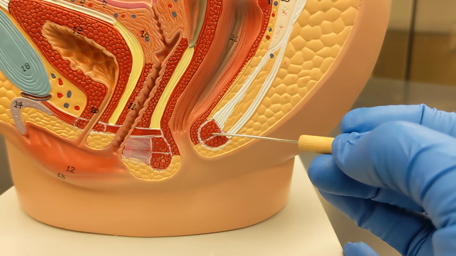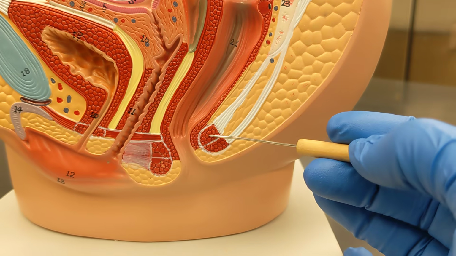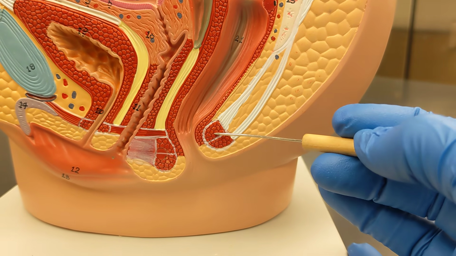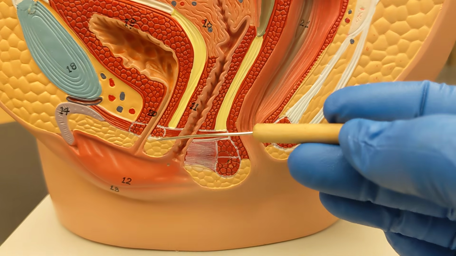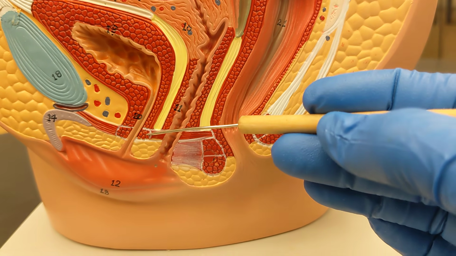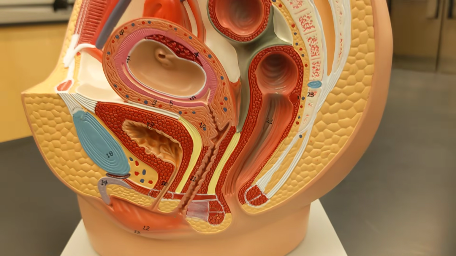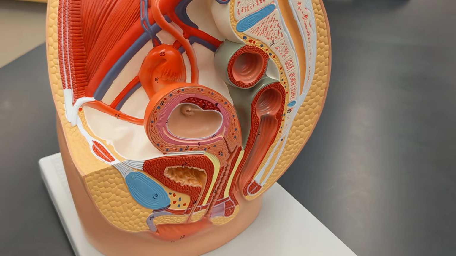This is the external anal sphincter, and this is what allows us to control bowel movements consciously. So we can consciously decide it is convenient to have a bowel movement, just like over here, it is convenient to go urinate.